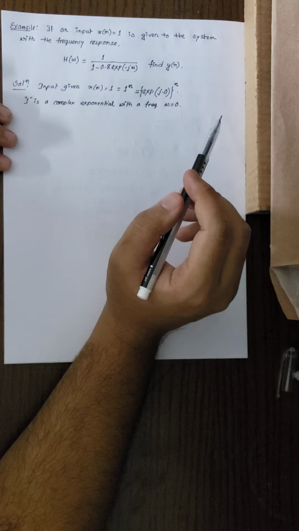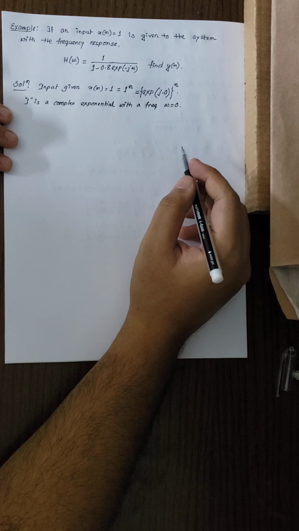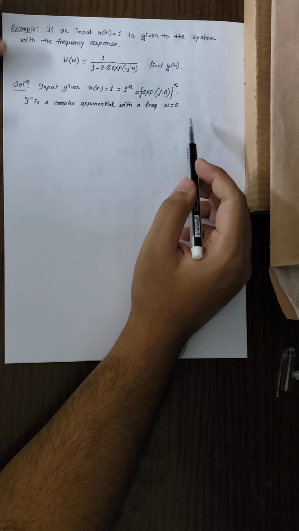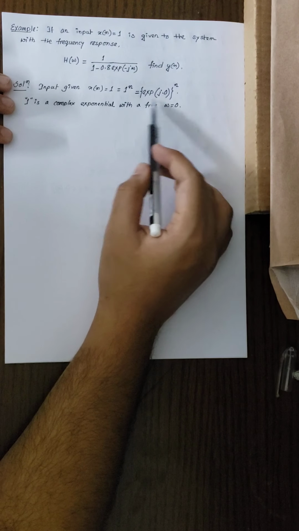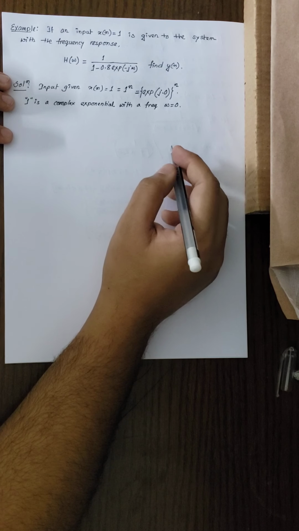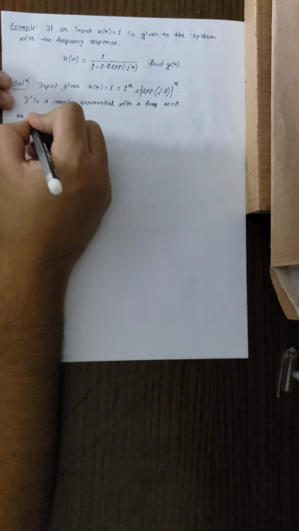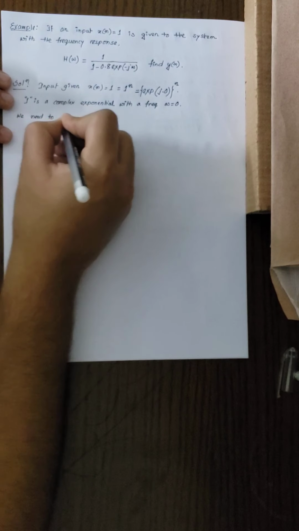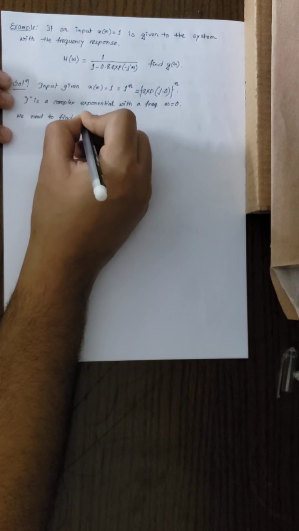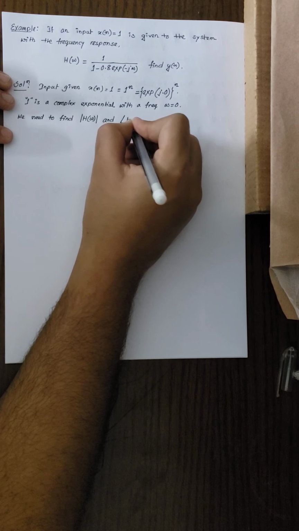And for that very reason, if we work with any DC quantities, we can easily say that the frequency of a DC quantity will be 0, and this comes from the expression over here. So now, since we got the frequency value to be equal to 0, we need to find the amplitude response of h of omega and the phase response of h of omega.